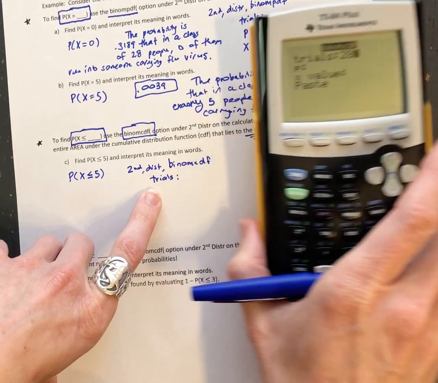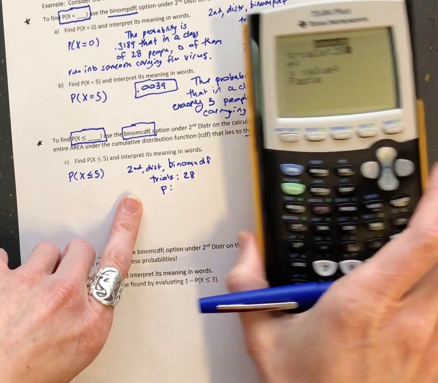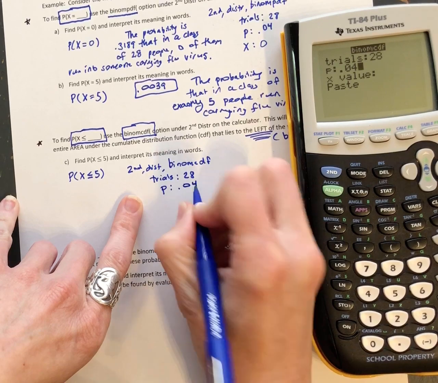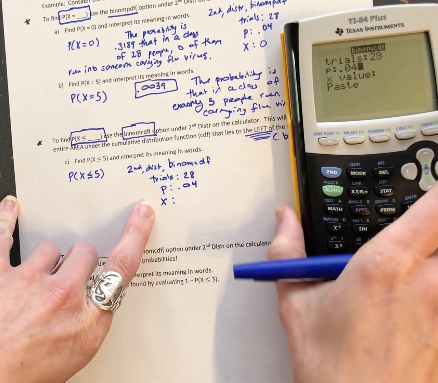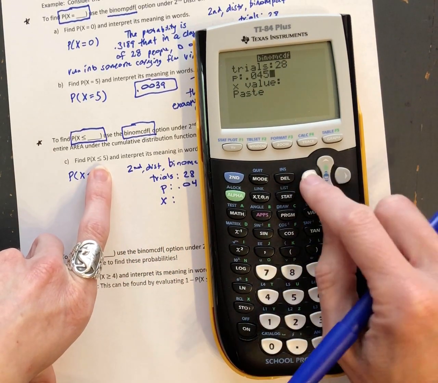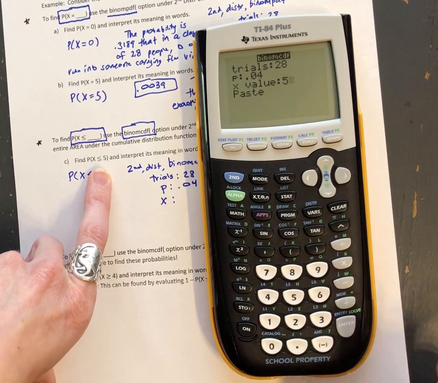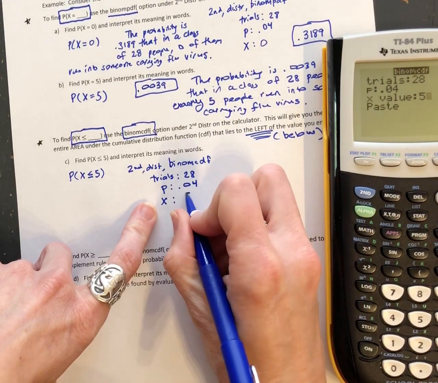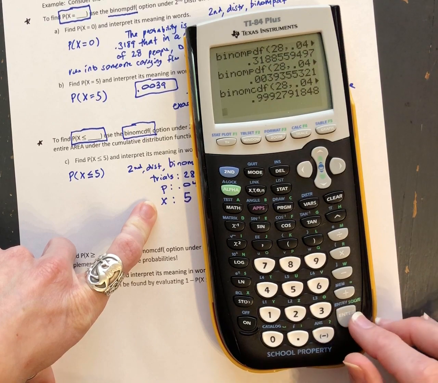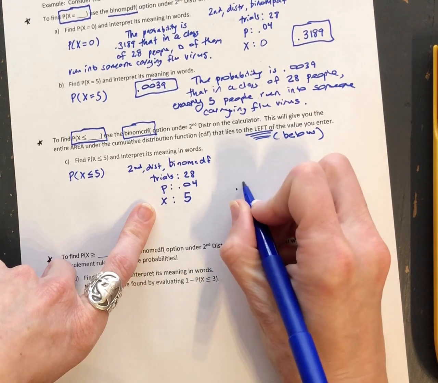Trials, we still have 28. Our probability of success is still 0.04. And our X value, the value we want X to be less than or equal to, in this case is 5. Our X value is 5. Then we hit enter, and we get 0.9993 if we round to 4 decimal places.